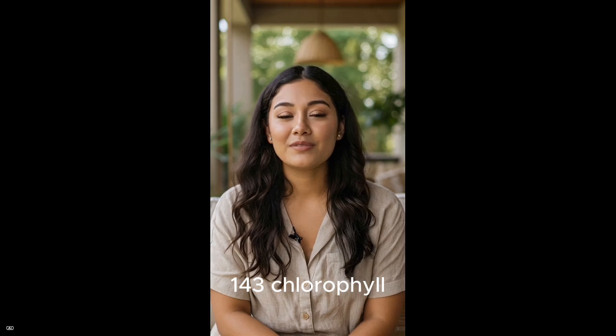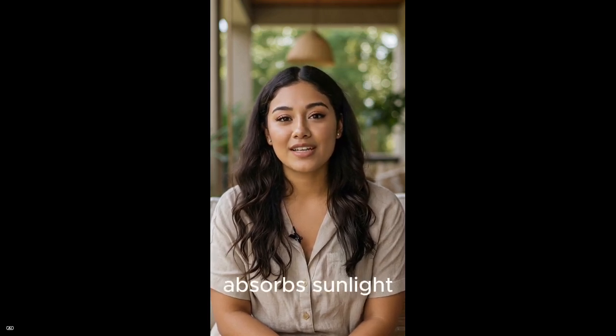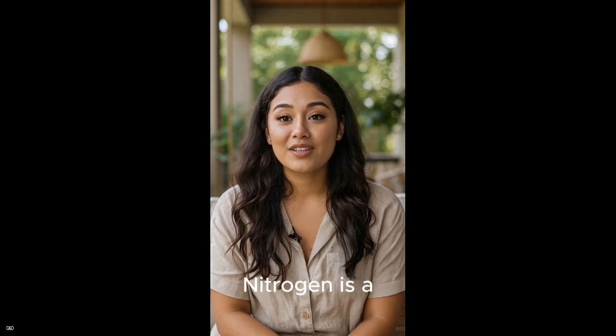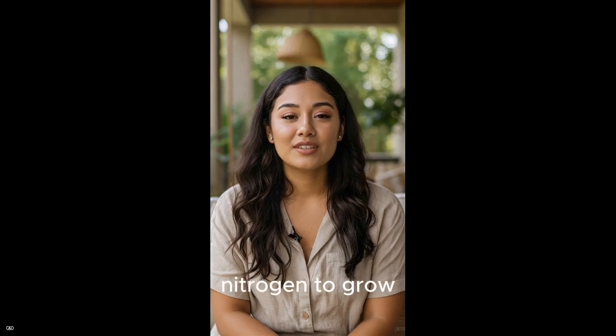143 chlorophyll. Chlorophyll gives plants their green color. Chlorophyll absorbs sunlight for photosynthesis. 144 nitrogen. Nitrogen is a major component of the atmosphere. Plants need nitrogen to grow.